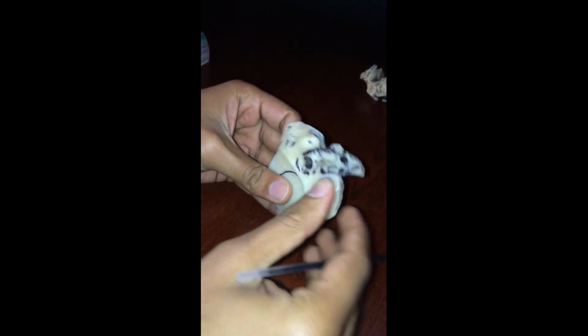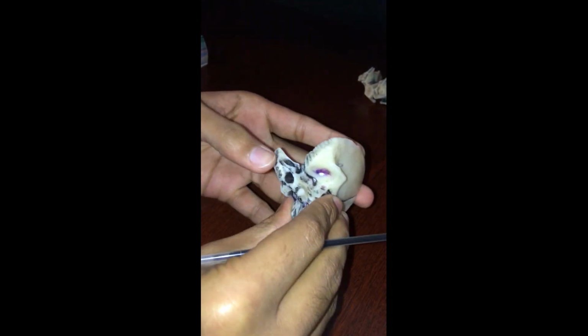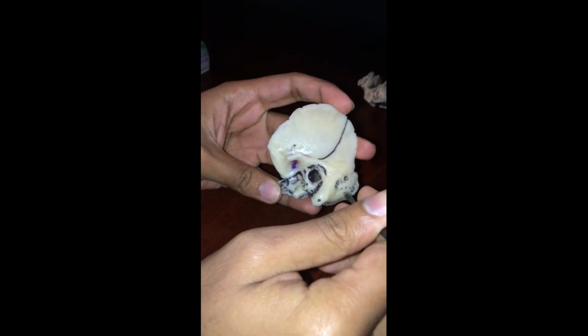Next, we can look into the anterior portion of the temporal bone. Here is the anterior portion. It lies in the inferior lateral portion of the skull, and behind that is the posterior. Here is the inferior surface of the temporal bone.